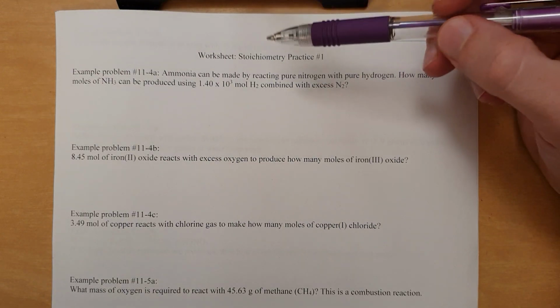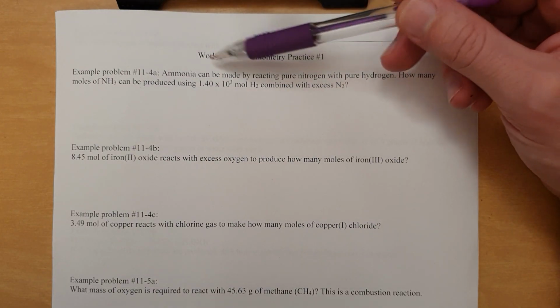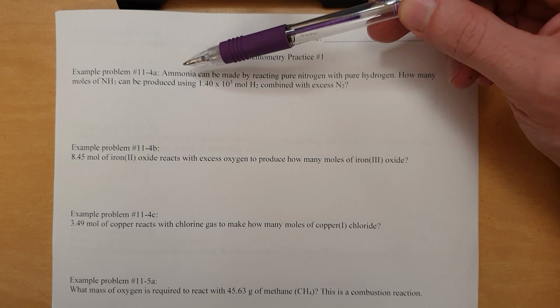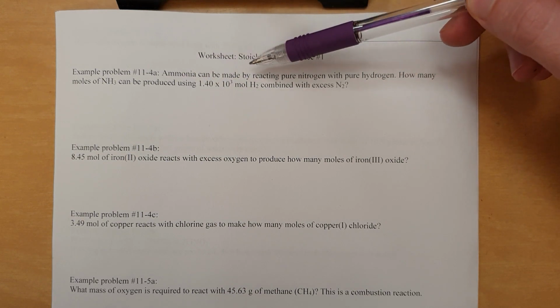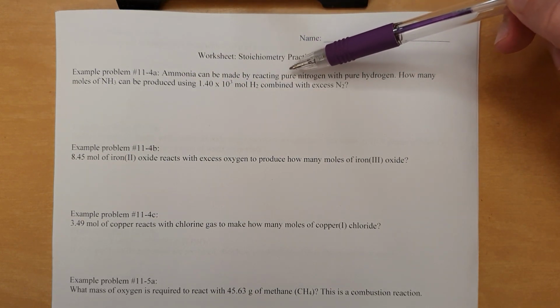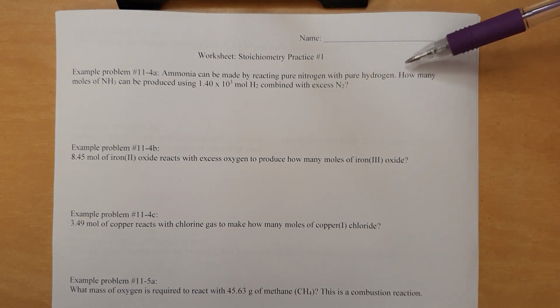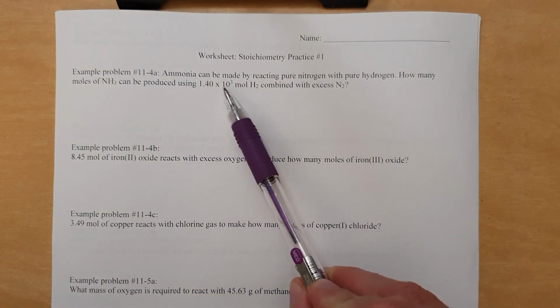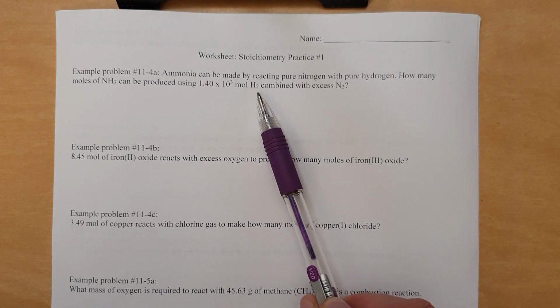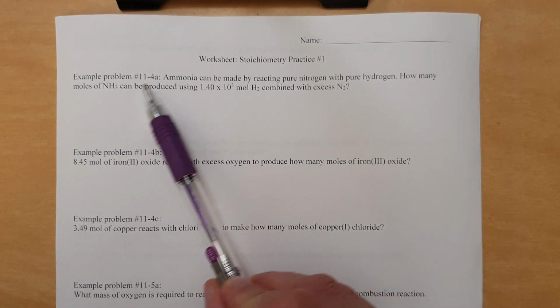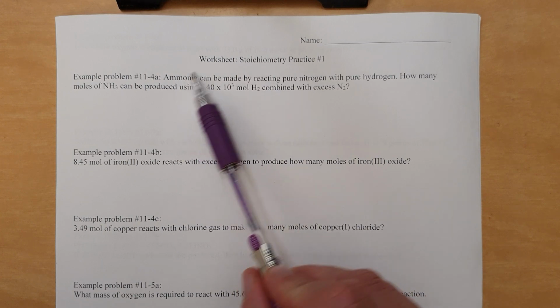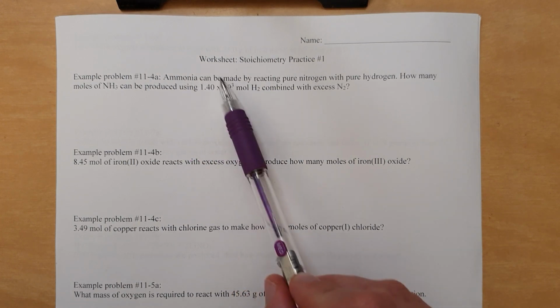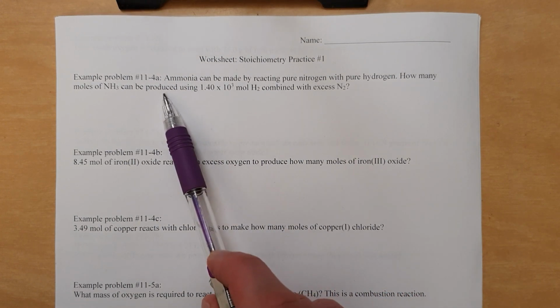Well, let's talk about how you go about approaching these stoichiometry problems. Whenever you see a question that gives you information about multiple chemicals, and more specifically, it asks how much of one chemical and gives you an amount of a different chemical, you know that's stoichiometry. And stoichiometry means you need a balanced equation. So part of that is you need to know some chemical formulas.